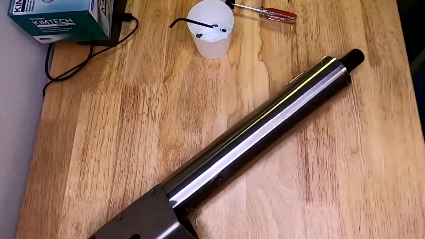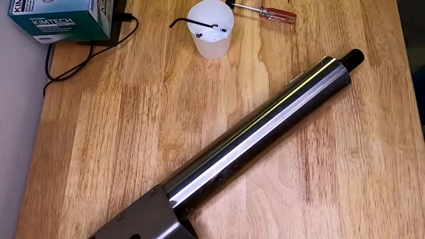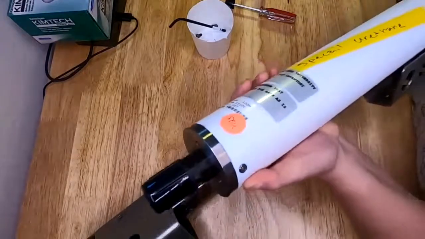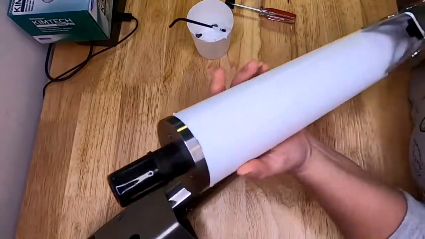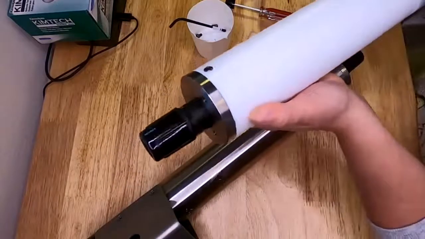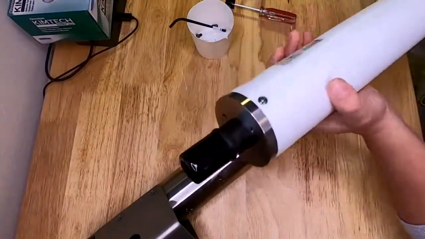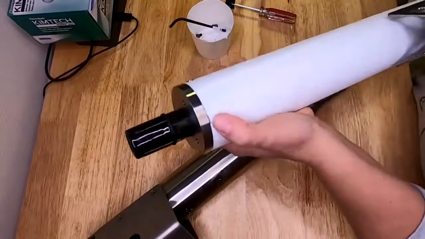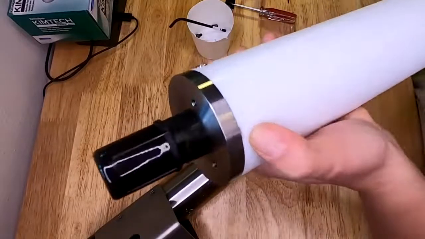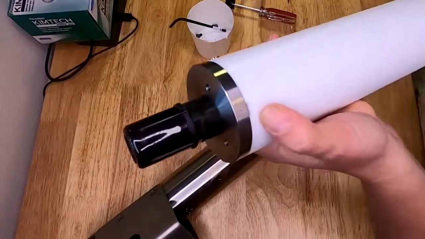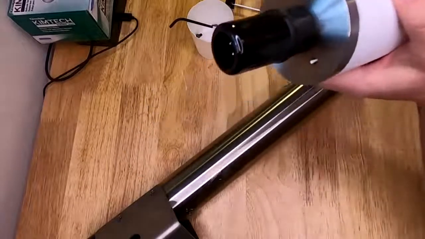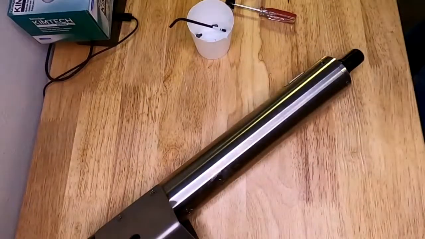I do actually want to talk about some of the older ones, if you do need to open this up. You can see that on this one particularly, it doesn't actually have that little screw there. What it does actually have is a little notch right here, and this notch is specially designed for a screwdriver to get it off. So some of these will have this system as well.